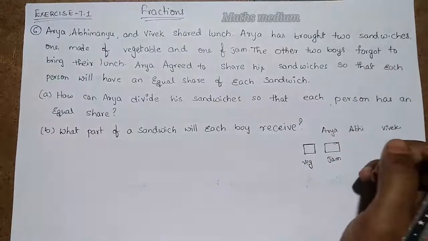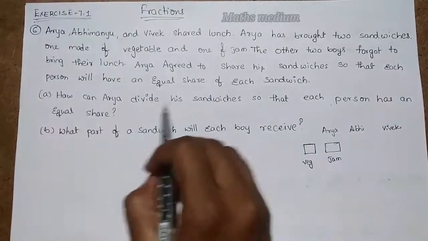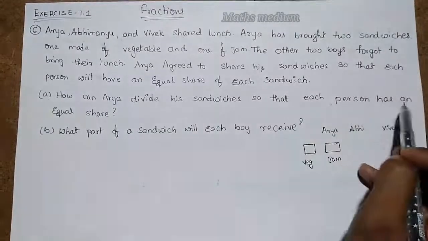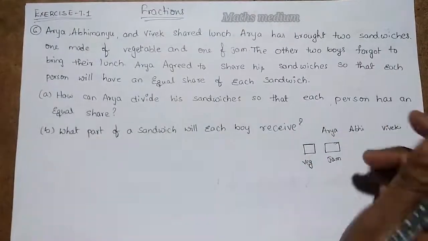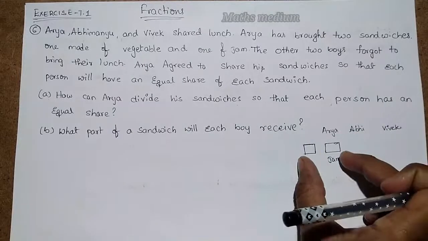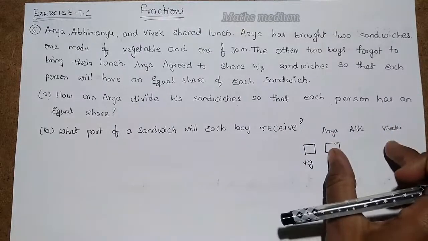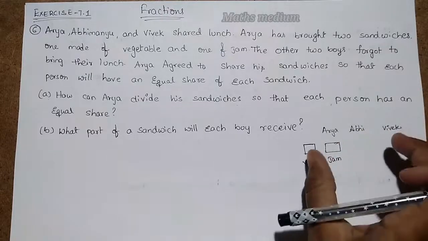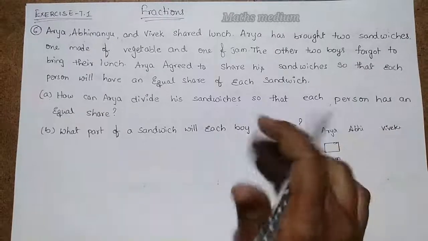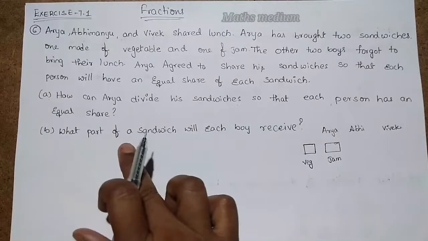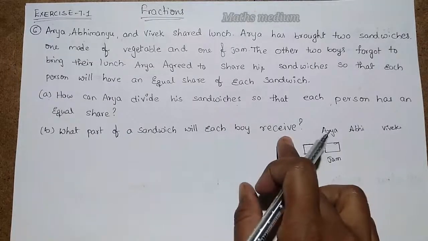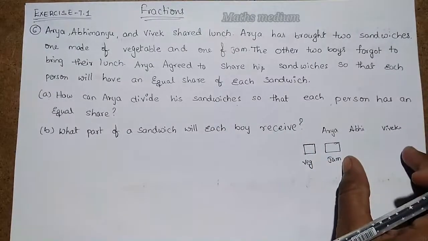So we have to tell how Arya can divide his sandwiches so that each person has an equal share. He has to divide it among 3 friends. Those are Arya, Abhi, Vivek, 3 members. So how can he divide this? That is the one question. And what part of a sandwich will each boy receive? How much part will they have in that sandwich?